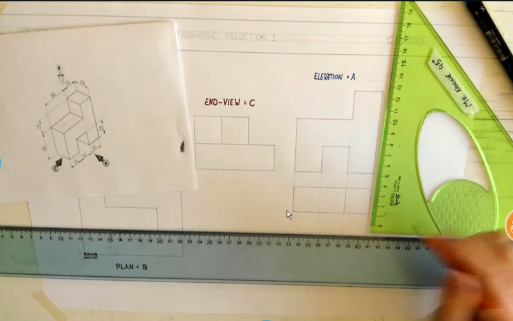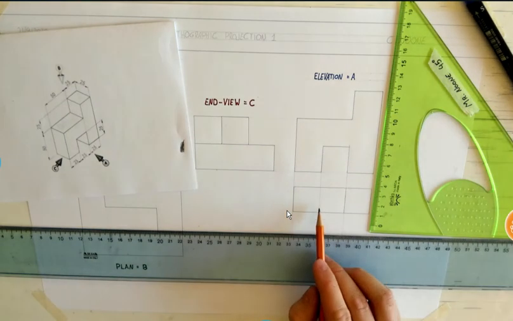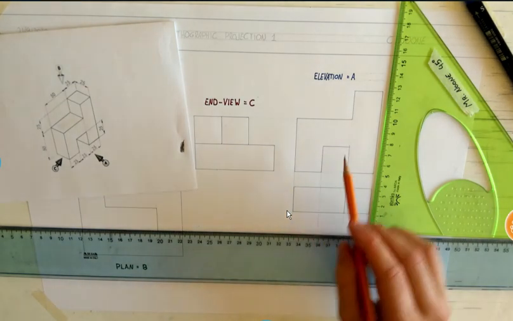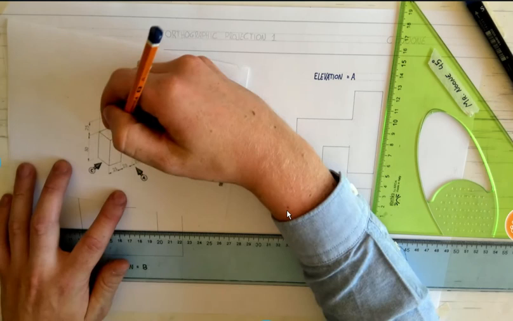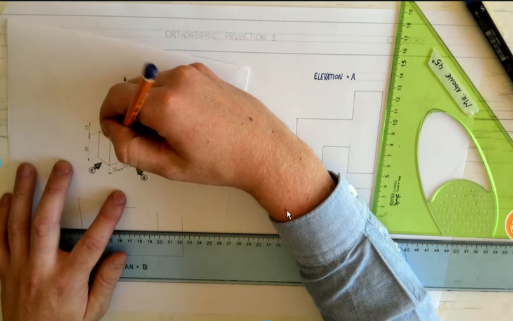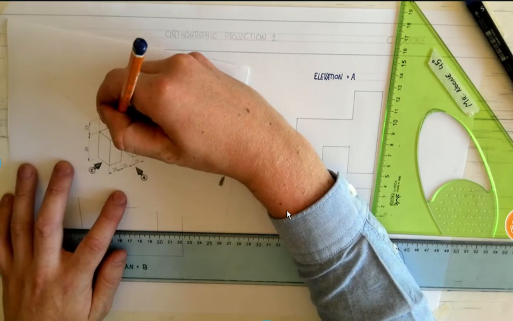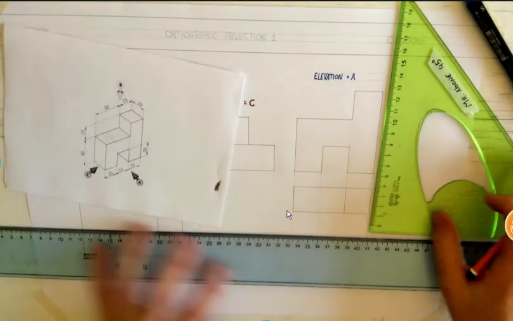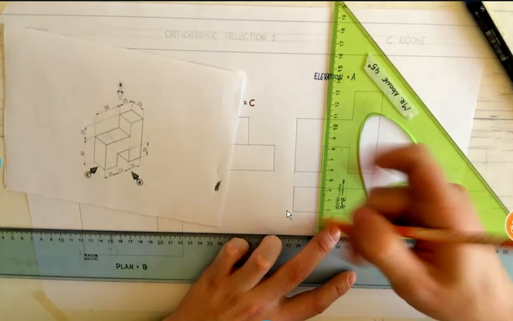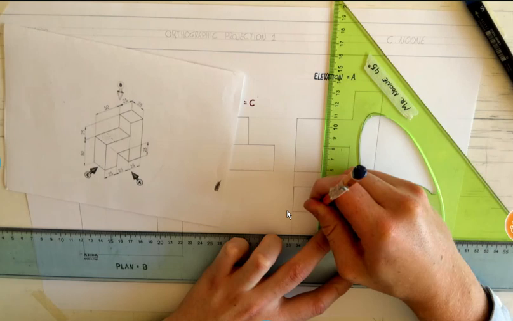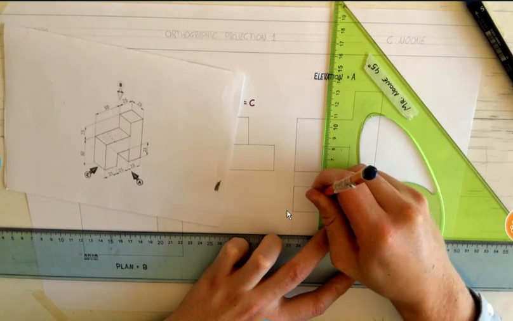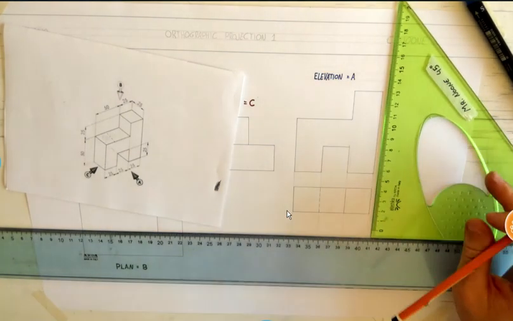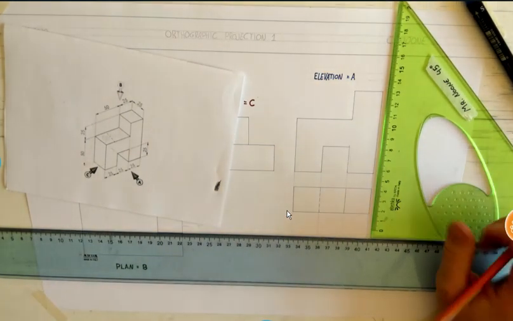And as I was talking about earlier again, this line is going to be a broken line because it's hidden detail. So from the top, when I'm up here, I can't see this line that goes through the shape, but I know it's there, so I'm going to identify that with a broken line like this across the top of it. So just a broken line. Okay, like so.